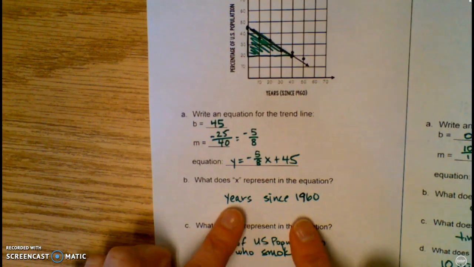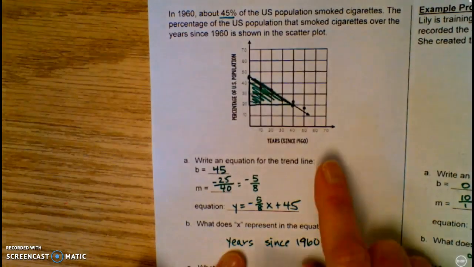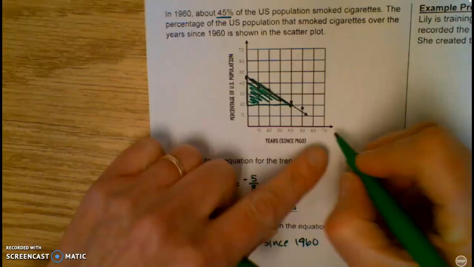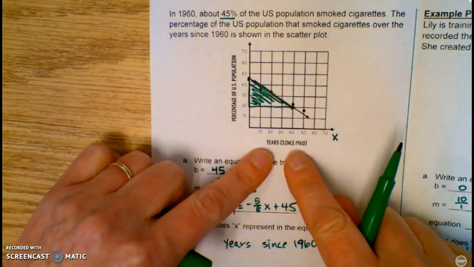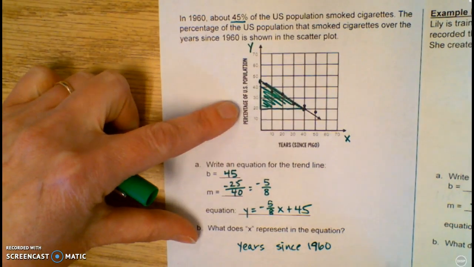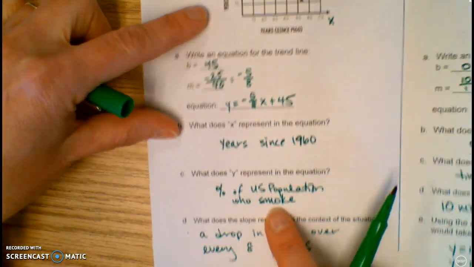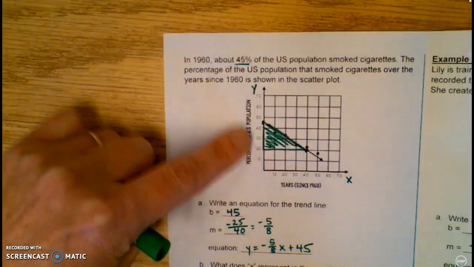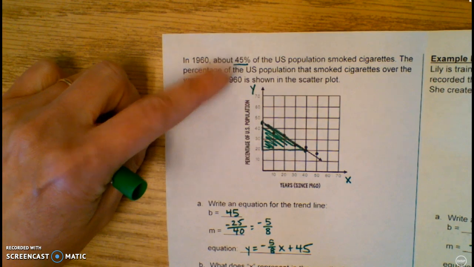And then this question goes on to ask you, hey, what does the x actually represent? This, remember, is your x-axis, so that means years since 1960. This is your y-axis, so that means the percentage of the U.S. population who actually smoke. So some of the information you can get from the chart, some of the information, remember, you have to get from the word problem.